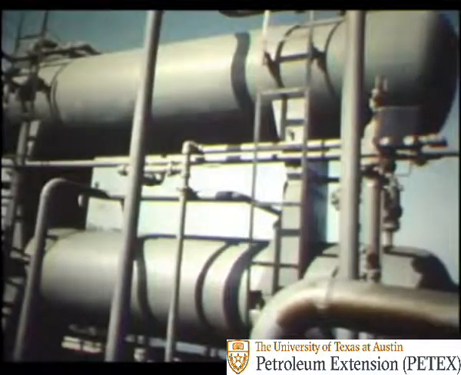You're probably familiar with one or all three general types of separators: the horizontal, vertical, and the spherical. Horizontal separators, such as shown here, are generally used for high pressure and medium pressure service. The horizontal separator may have two barrels, that is, one stacked upon another. This allows for larger surge capacity and has a more stable liquid level control than does the single barrel horizontal separator.